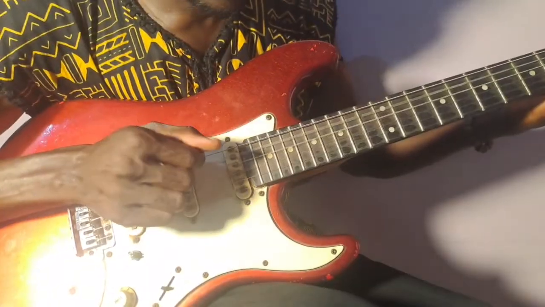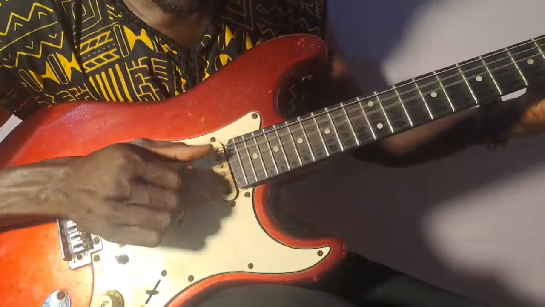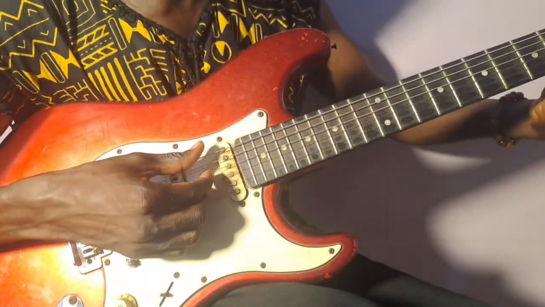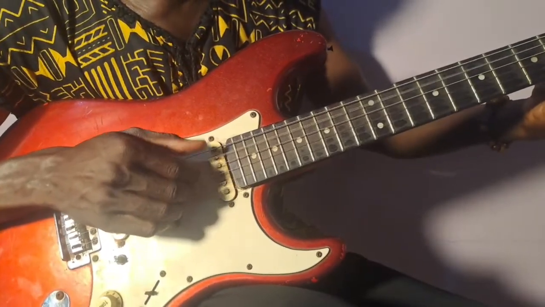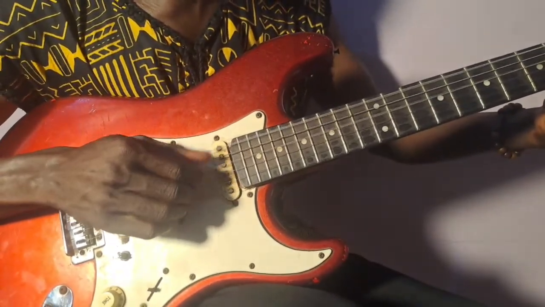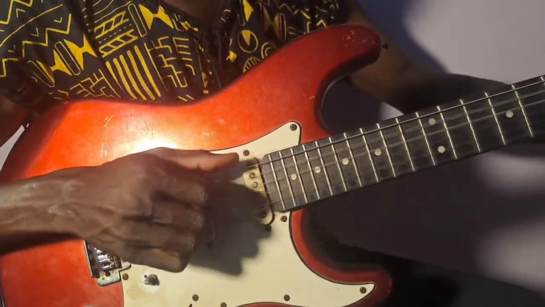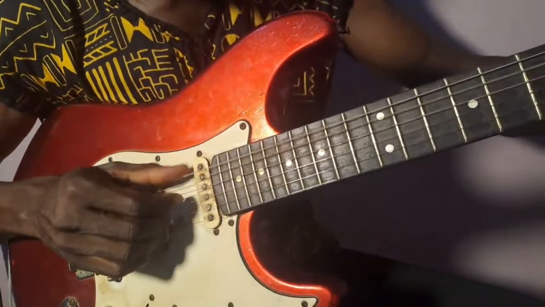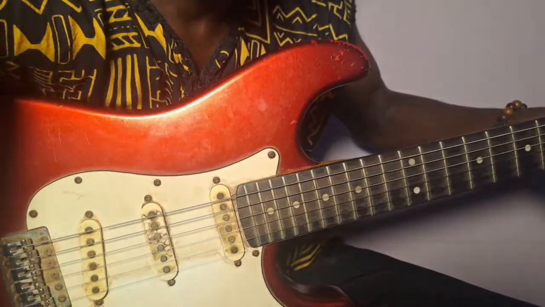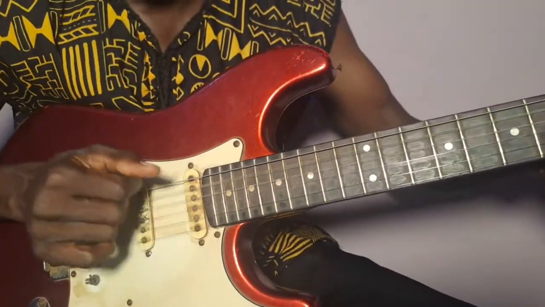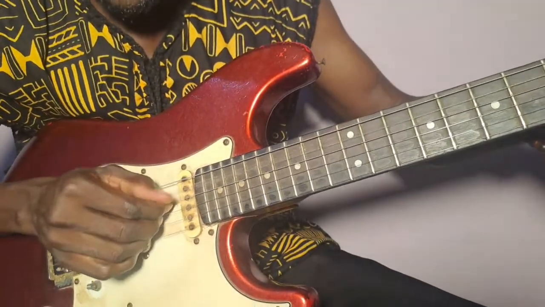So you see, so on the 5th, when I play the F sharp 13, this one will go. So let me put the light here so that you will see. So we have it here. This one 5th.